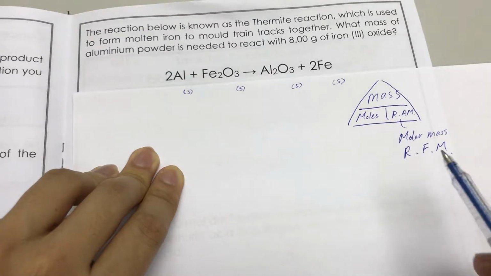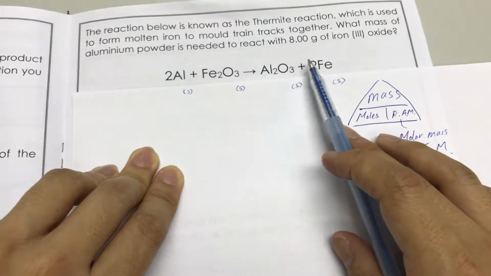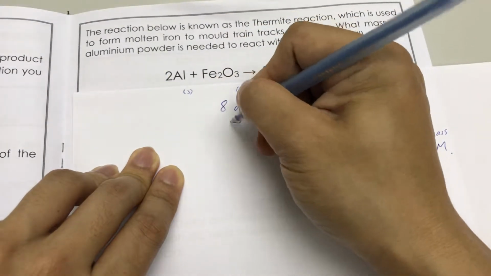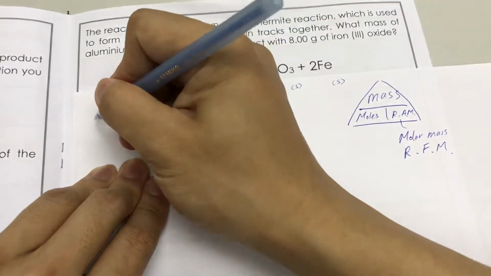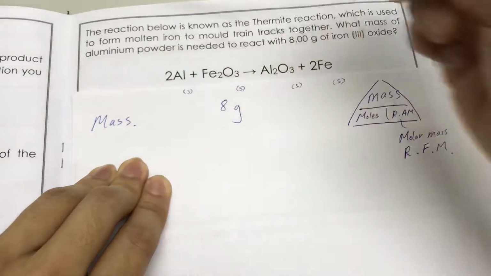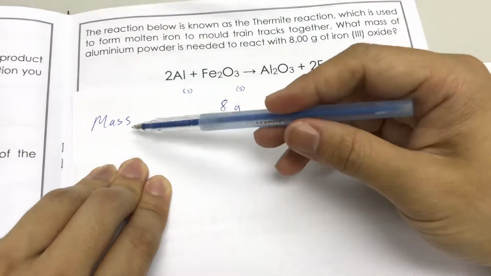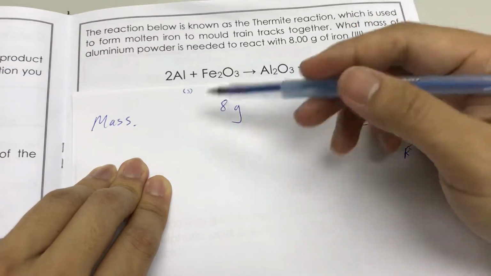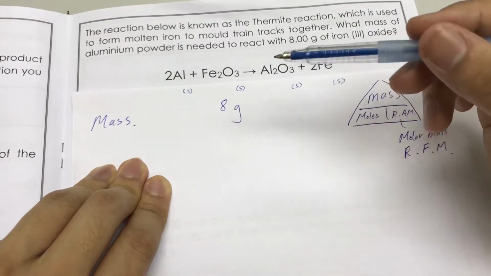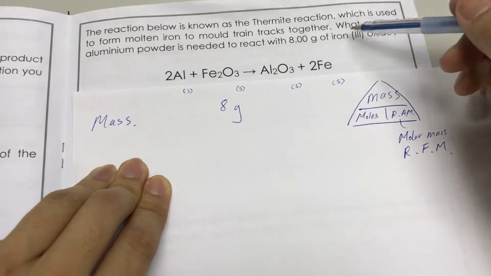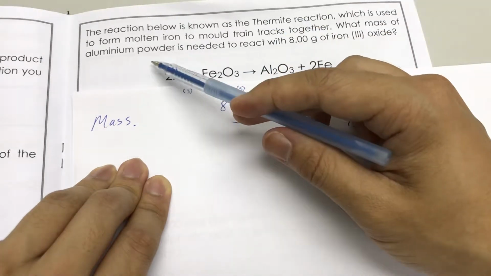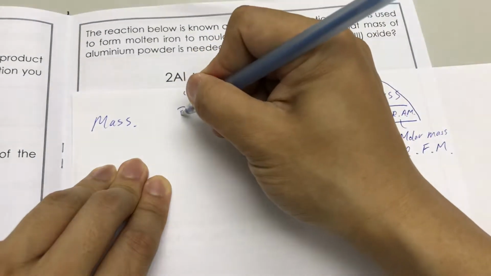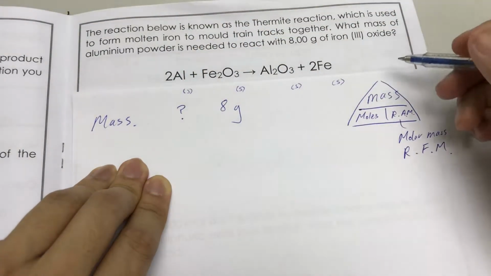So the information given is 8 grams of iron trioxide. So we're going to put 8 grams right here, and on here we have the mass. We have a mass of 8 grams of iron oxide over here. This is the only information given. And what are you looking for? The amount of aluminium powder. You want to find out what you want, so let's put a question mark over there.